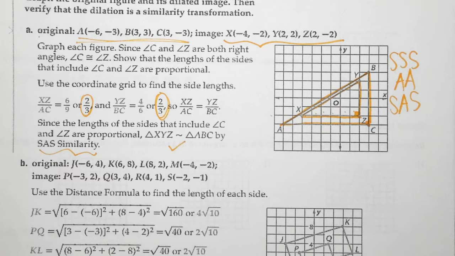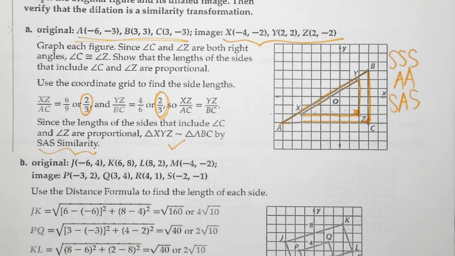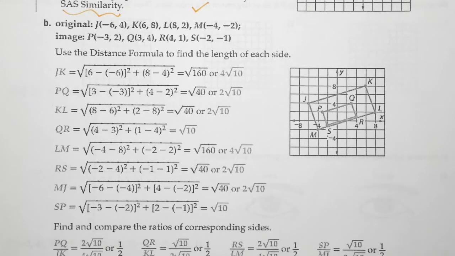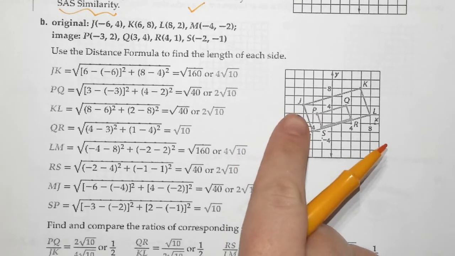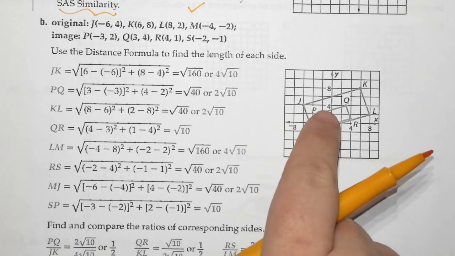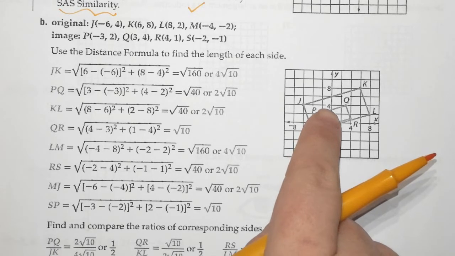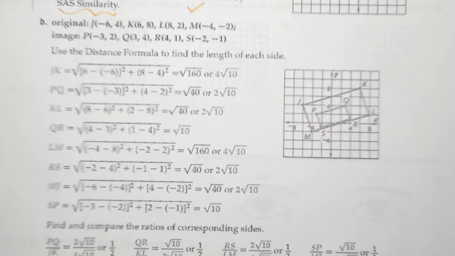Okay, however, here's the bad news. They're not always going to be triangles. And they're not always going to be where you can count them, countable. What are they going to be? They're going to be like this, where they're slanted, and you have to do the distance formula 8 times. 8 times. Okay? These are quadrilaterals.